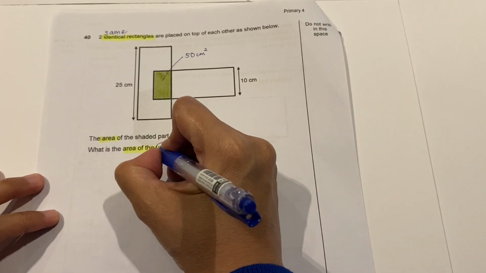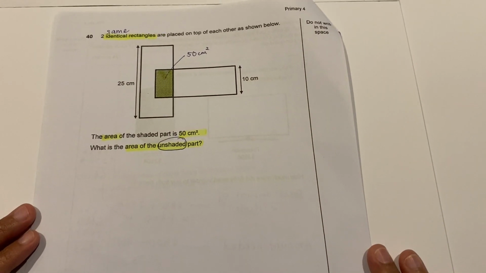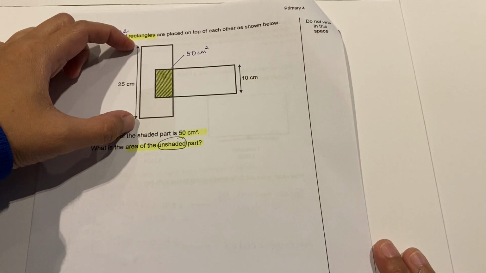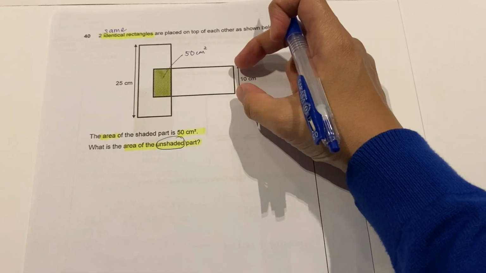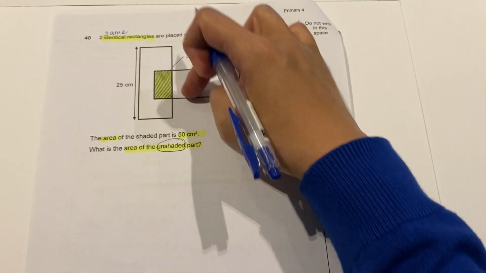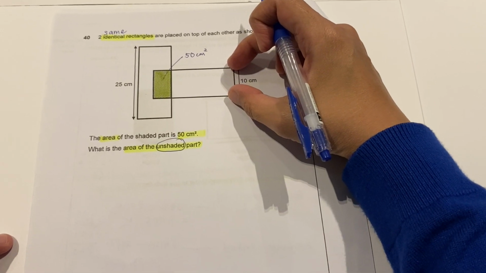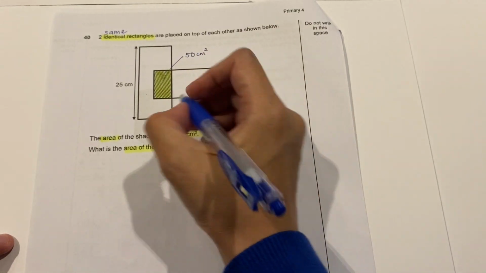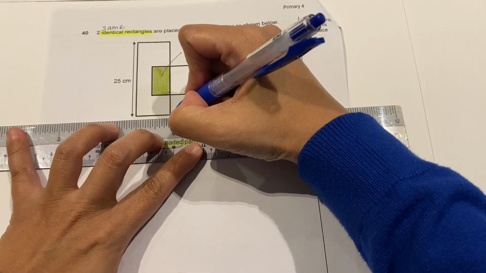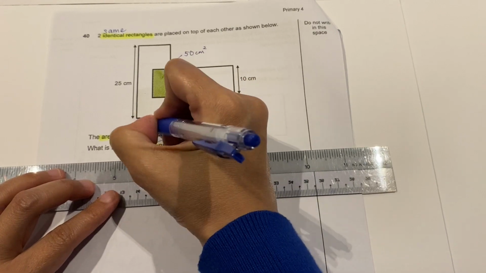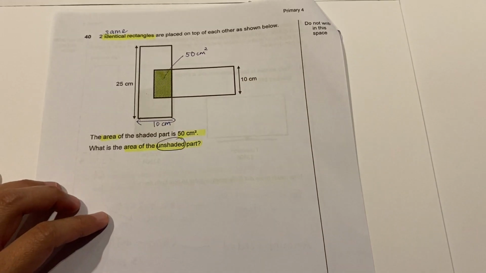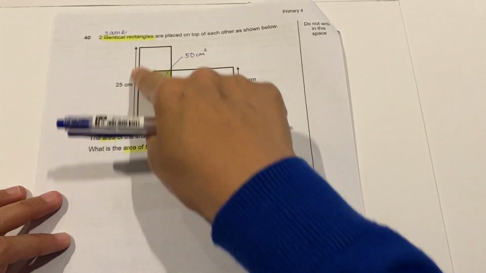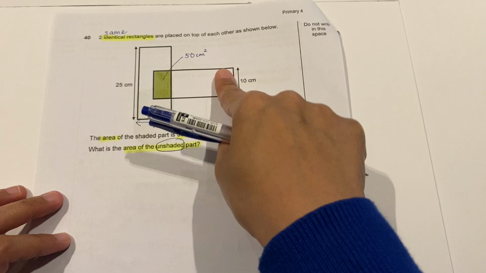So take note. Okay, so what must you find first? You know this is 25. All right, now look at this here, because they are identical. So if this breadth is 10, which means this rectangle the breadth here must also be 10 cm because they are identical. So if this is 10, this is 10 as well. Okay, so we can find out what's the area of the rectangle already, right?